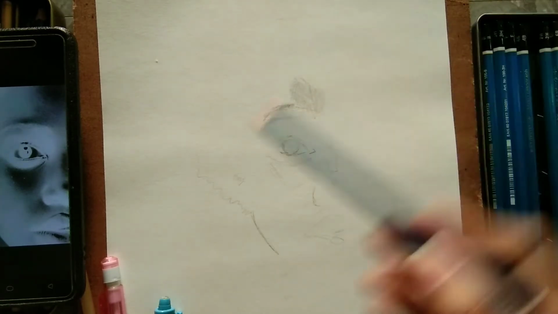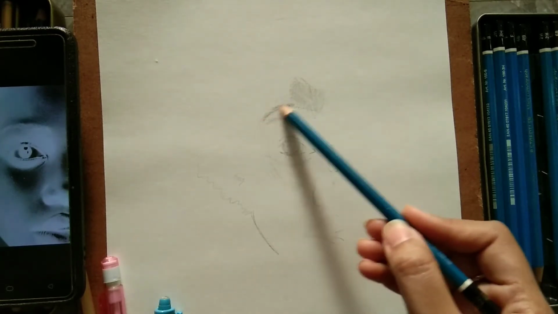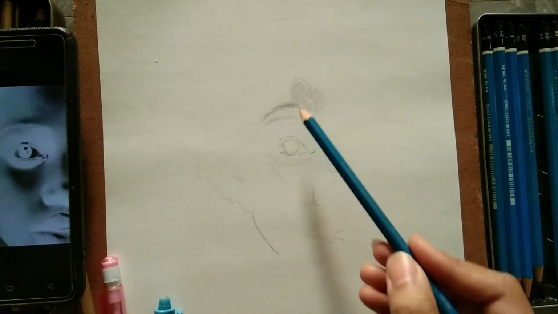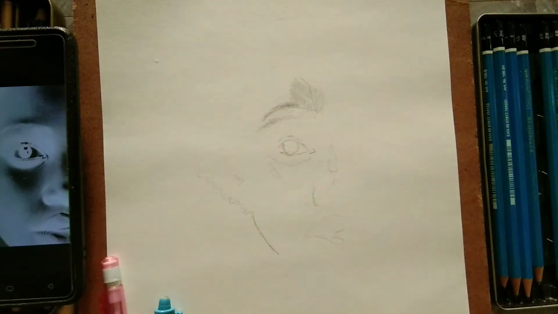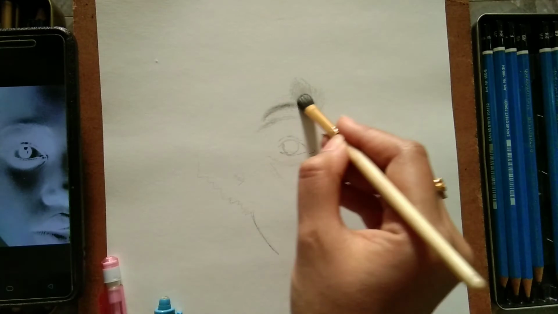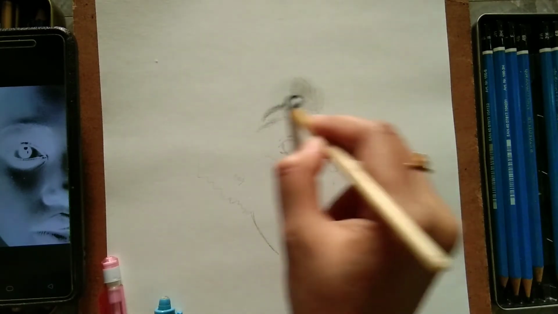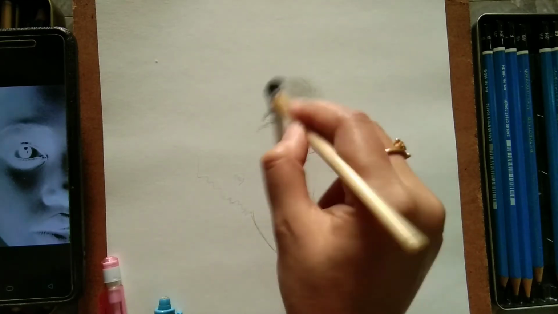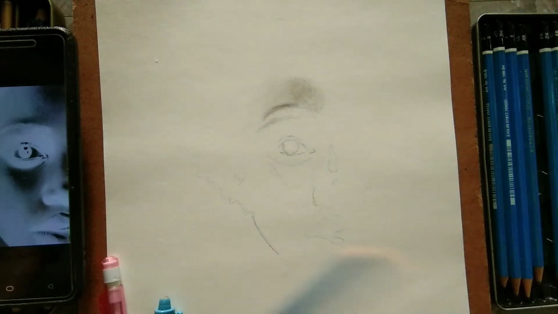Here and there you need to draw a few hairs so that you can see the black and white mix. So in this way we are shading above the eyebrow and below the eyebrow so that the eyebrow in between will look white and a little hairy. Okay, so here and there we'll add a little hair so that it will look more attractive.